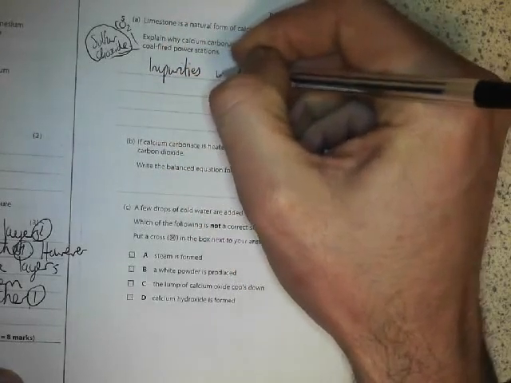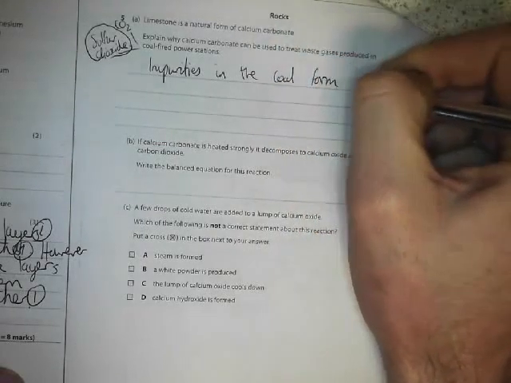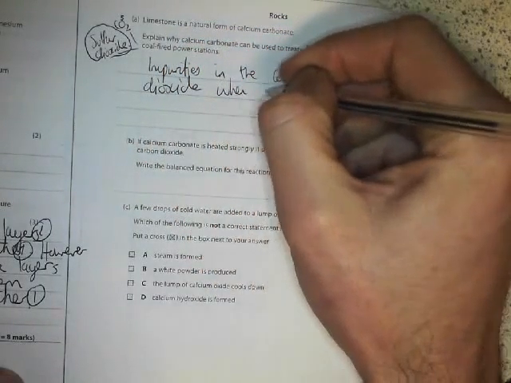2 waste gases you should know from there, CO2 and sulfur dioxide. And it's actually the sulfur dioxide that we use calcium carbonate to treat. So, let's tell the story of what happens. So, impurities in the coal form sulfur dioxide when burnt.